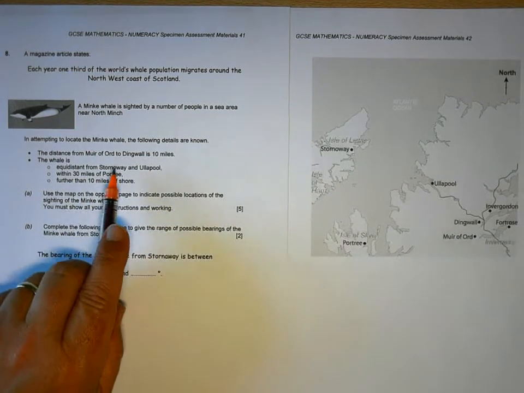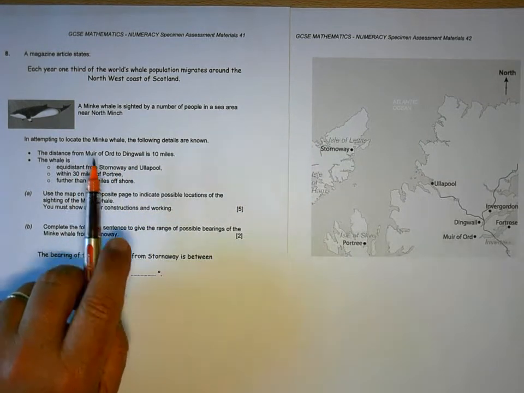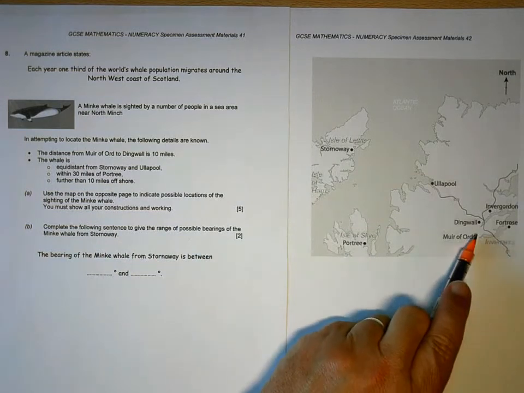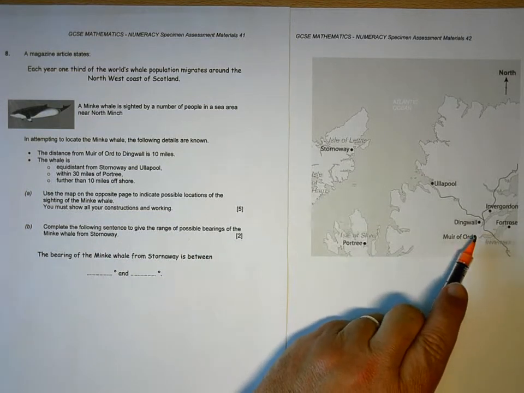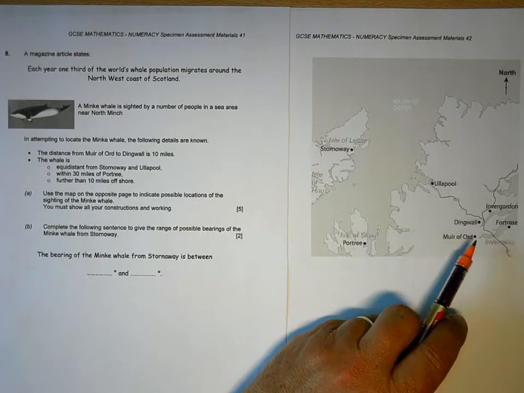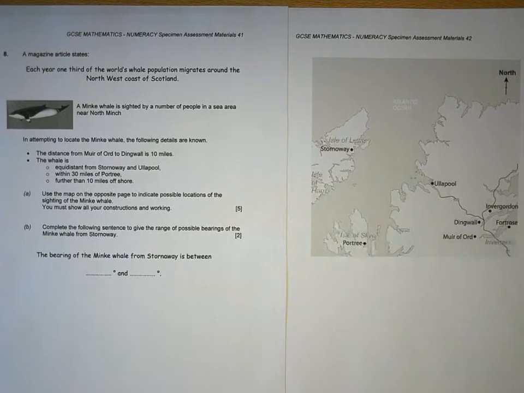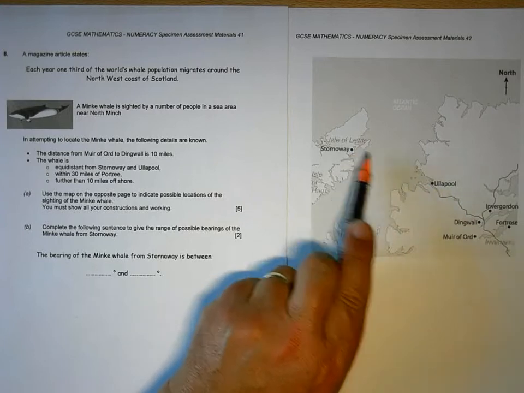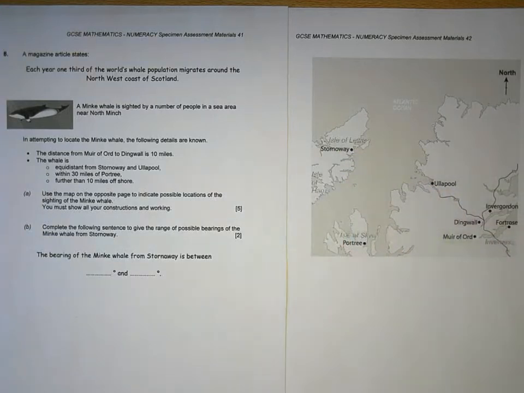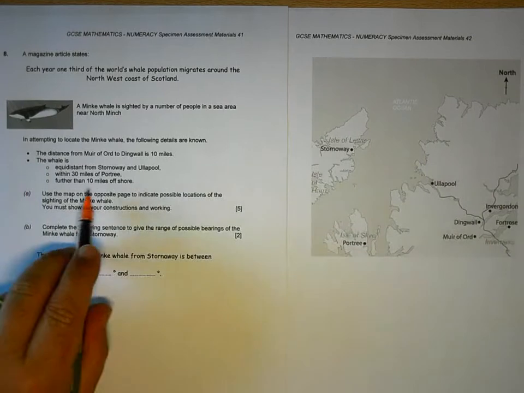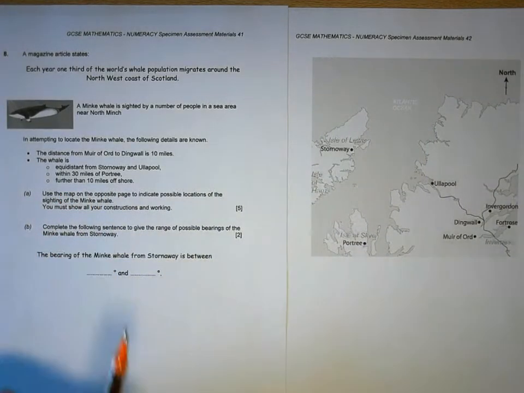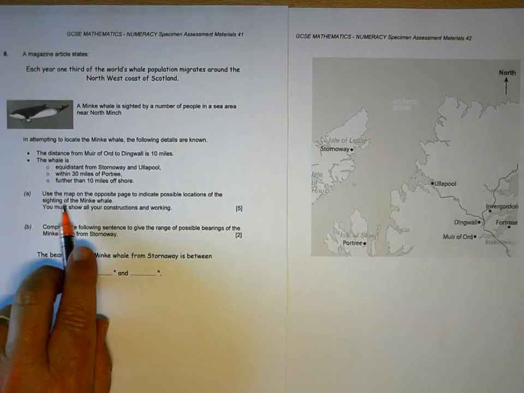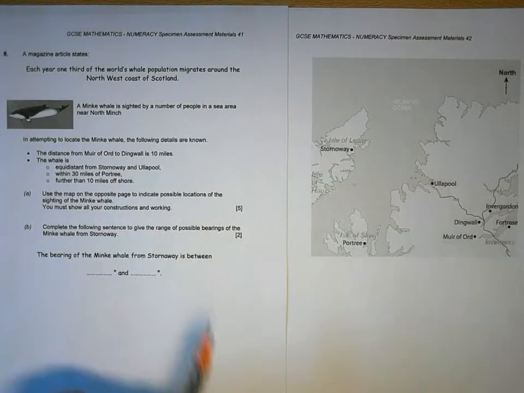The distance from the Muir of Ord to Dingwall is 10 miles. So on your map, there is the Muir of Ord, there is Dingwall, and you may wonder what on earth that's got to do with locating the minke whale when it's pretty far inland. And then the whale is equidistant from Stornoway and Ullapool, so it's of equal distance between those two towns, within 30 miles of Portree and further than 10 miles offshore. Use the map on the opposite page to indicate possible locations of the sighting of the minke whale.